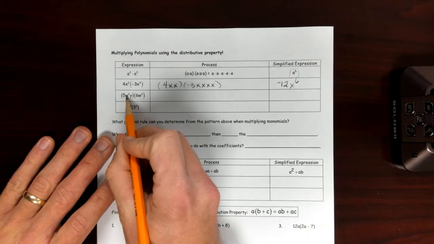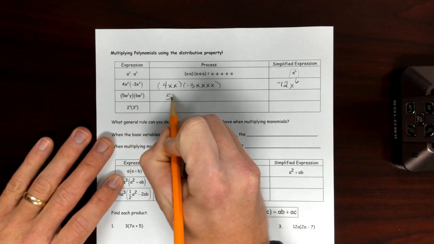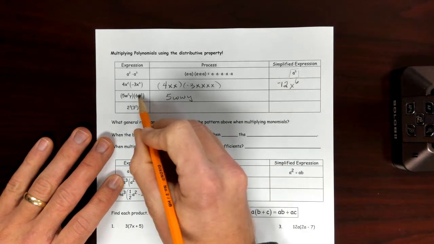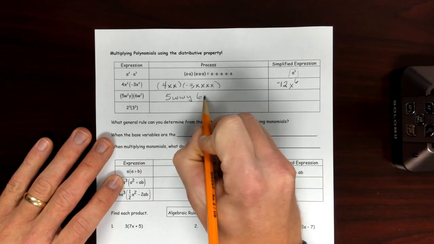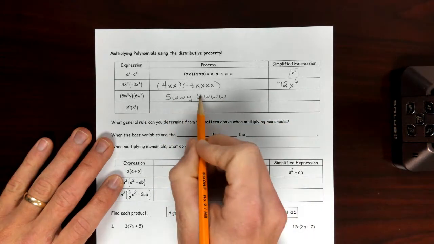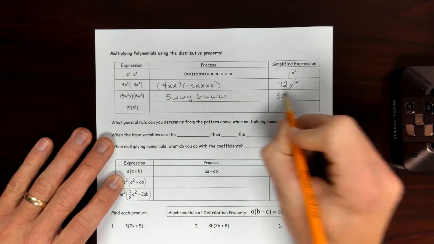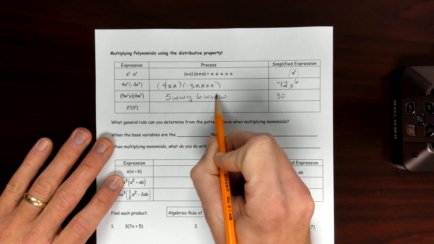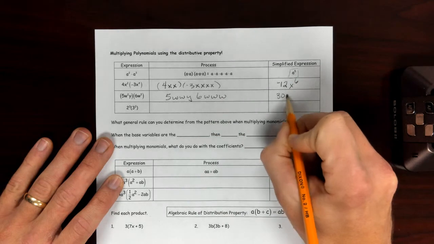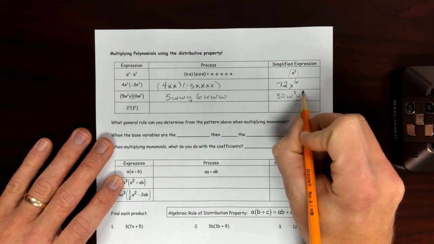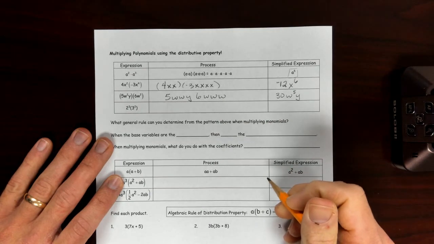Same thing here. I've got 5w squared y, so I've got 5 times w times y. And then I have 6w cubed, so 6w times w times w. Alright, 5 times 6 is 30. And then I have w times w times w times w times w, so 1, 2, 3, 4, 5, w to the fifth. And then I just have 1y, so y to the first, don't have to write the 1.